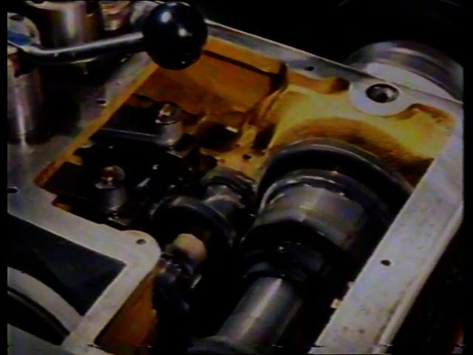Heat, wear and power loss are three effects of friction which engineers must always take into account for the efficient running of any machine.